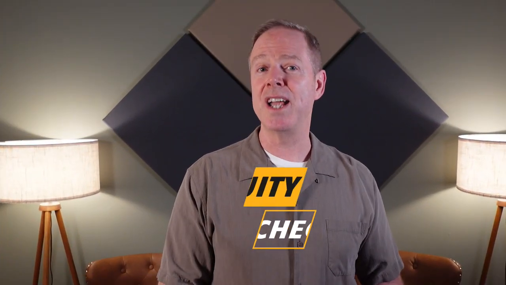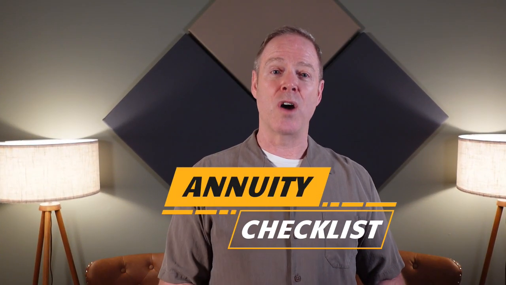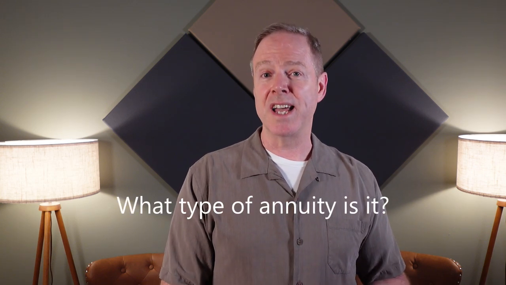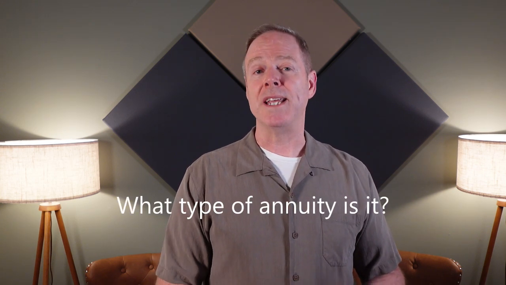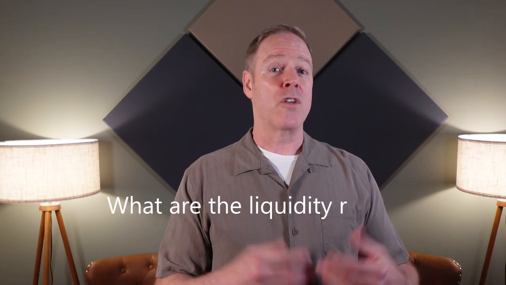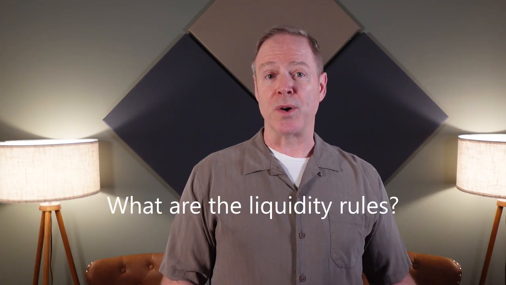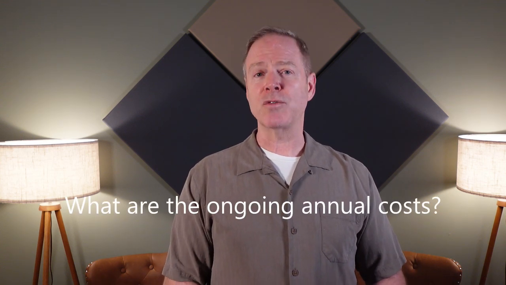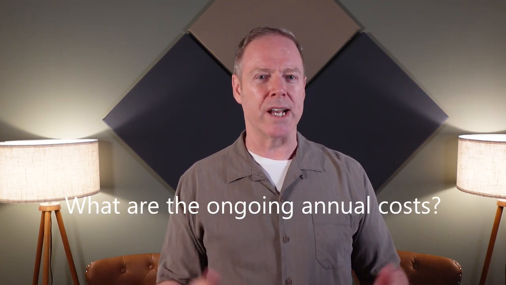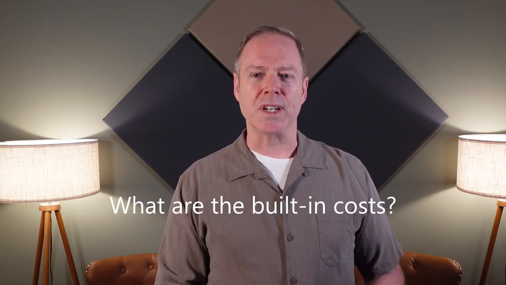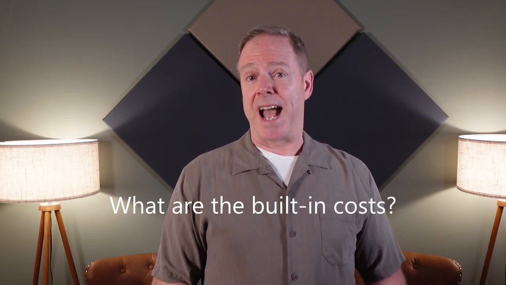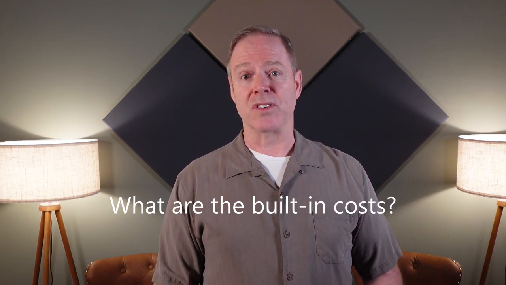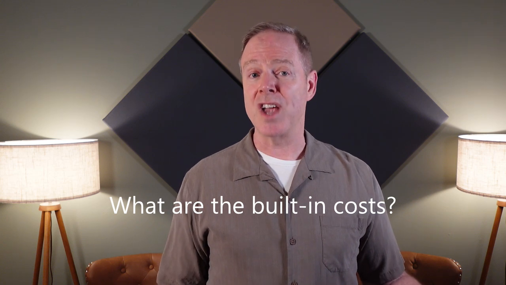So the checklist I use with clients starts out with asking what type of annuity this is. Is it fixed indexed, variable, or immediate income? What are the liquidity rules, surrender period length, free withdrawal amount, and any waivers? What are the ongoing annual costs? Ask for the all-in number, not just one line item. What are the built-in costs? If it's fixed indexed, ask about caps, participation rates, spreads, and how often they can change.